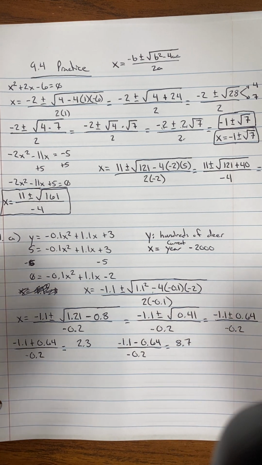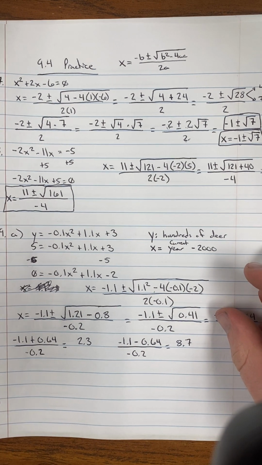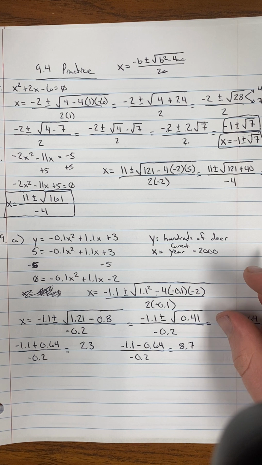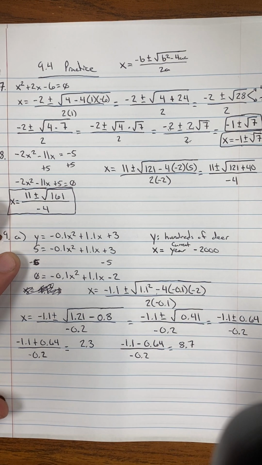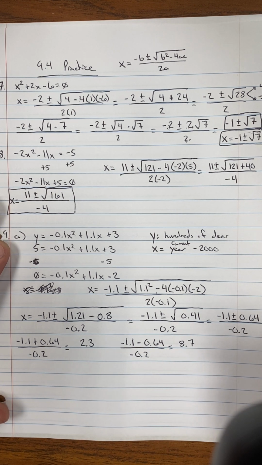8.7. Okay, so when I'm answering this, the question was, when was the deer population about 500? So it says about, so that's actually an indicator that we really do need to approximate this. The fact that the question even says the word about.